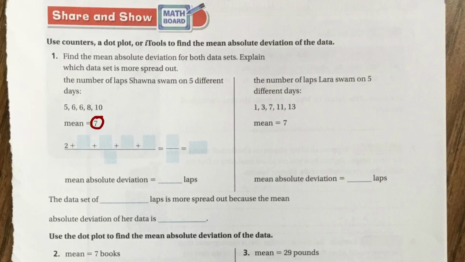What's the difference between 6 and 7? 6 and 7? 8 and 7? 10 and 7? 3. And how many numbers then do I have? 5. So what's 2 plus 1 plus 1 plus 1 plus 3? 8. Okay, put 8 divided by 5, and what do you get? 1.6. Okay. All right, let's do the same thing for this one.